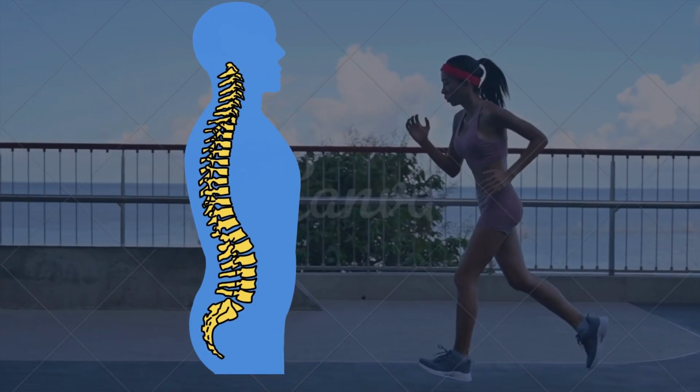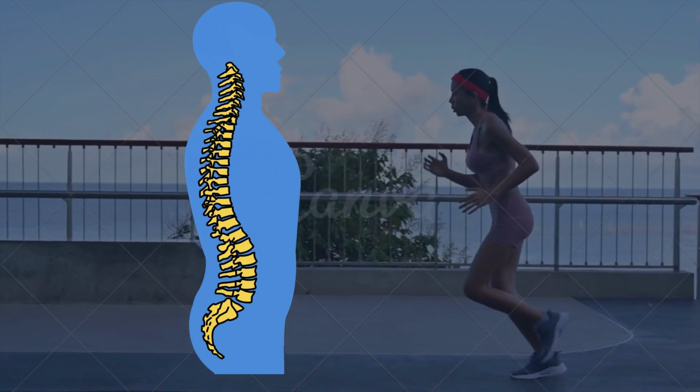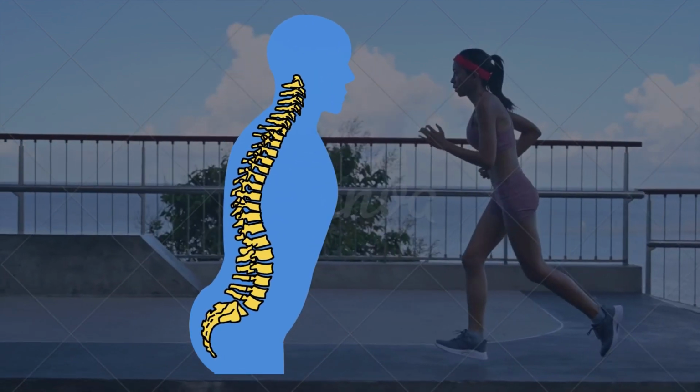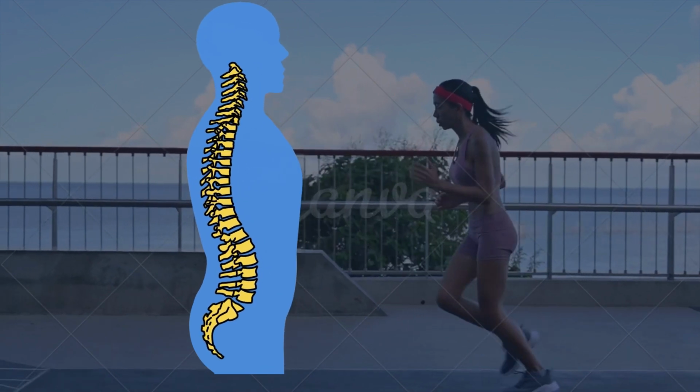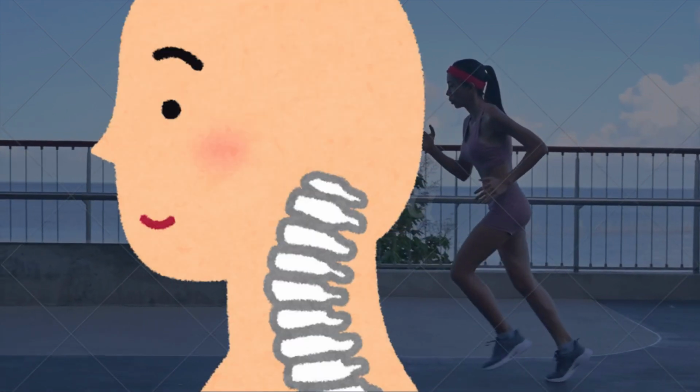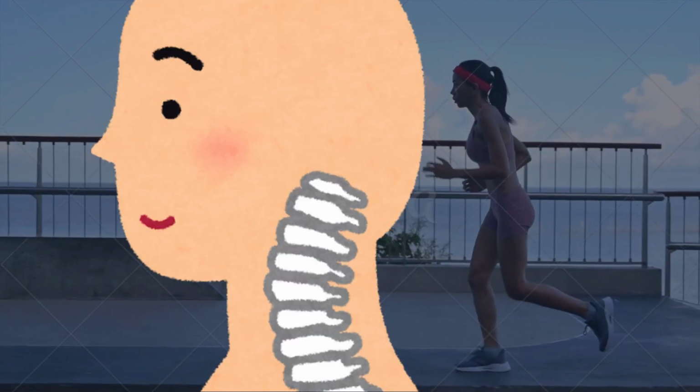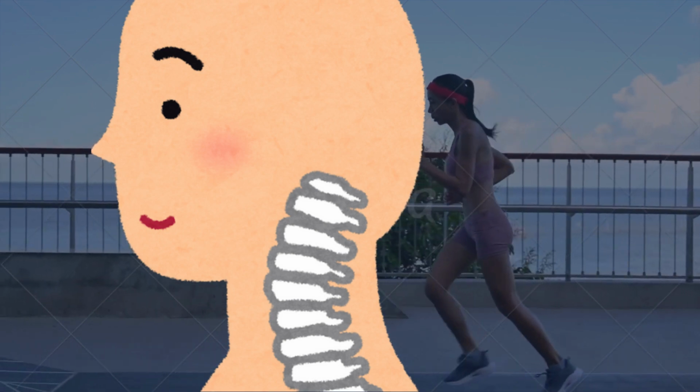What is spine? Also known as the vertebral column or backbone, it is a flexible column of bones, vertebrae, extending from the skull to the pelvis, providing support, protection, and flexibility to the body.